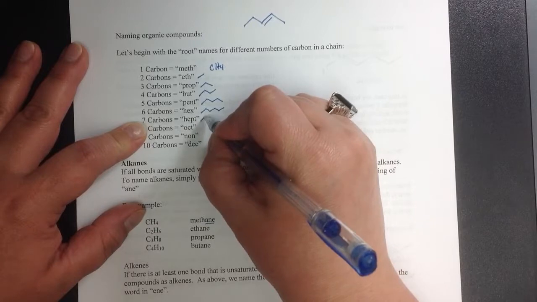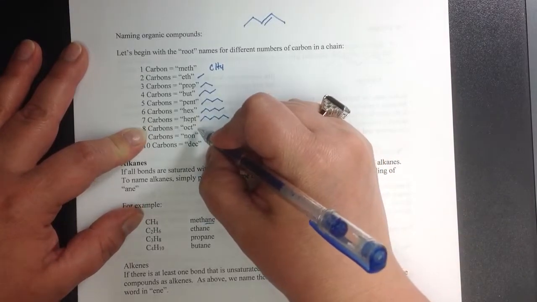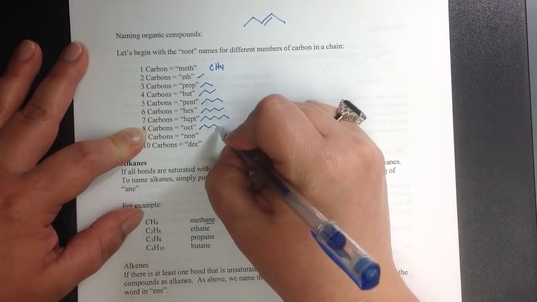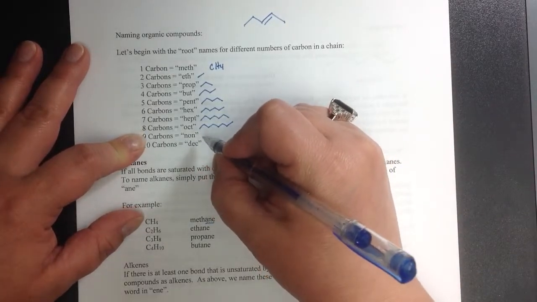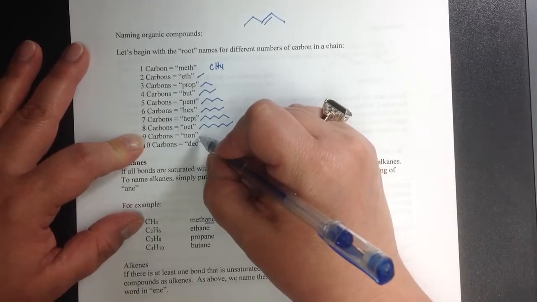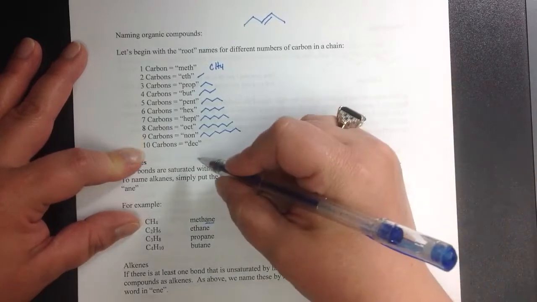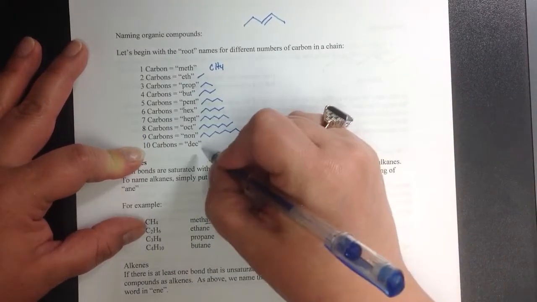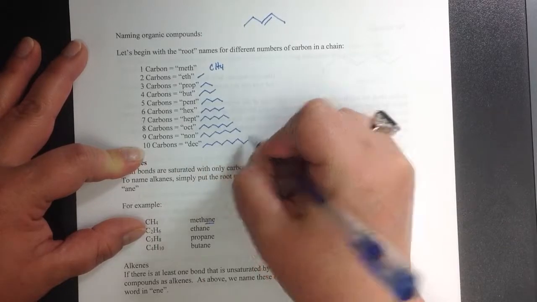Heptane is 1, 2, 3, 4, 5, 6, 7. Octane would be 1, 2, 3, 4, 5, 6, 7, 8. Nonane is, that's right, it's called nonane. That's 1, 2, 3, 4, 5, 6, 7, 8, 9. And decane would be 10 carbons. So 1, 2, 3, 4, 5, 6, 7, 8, 9, 10.